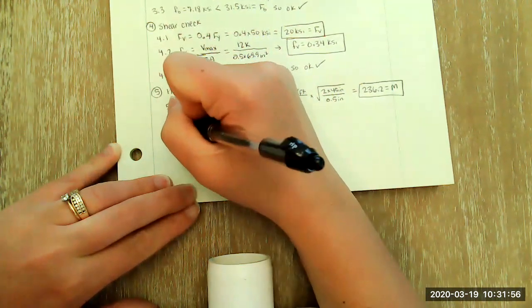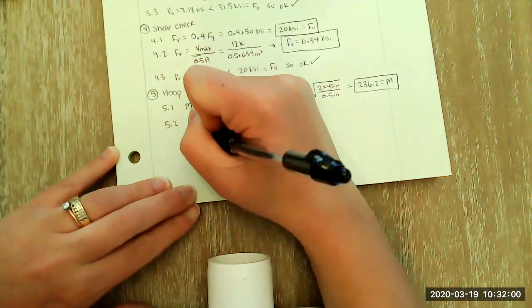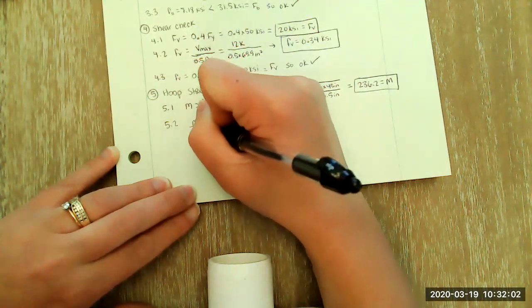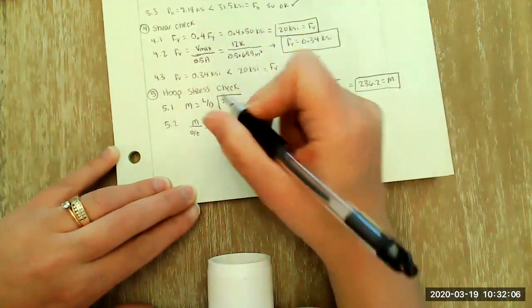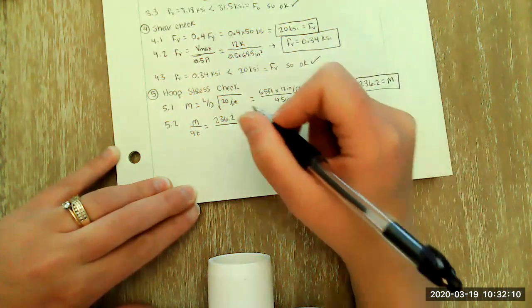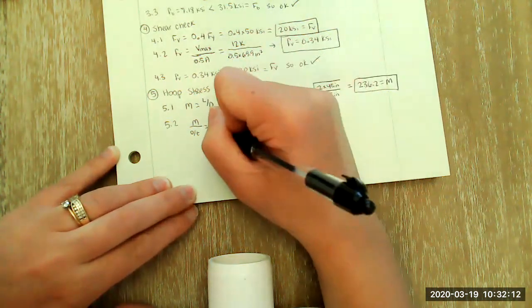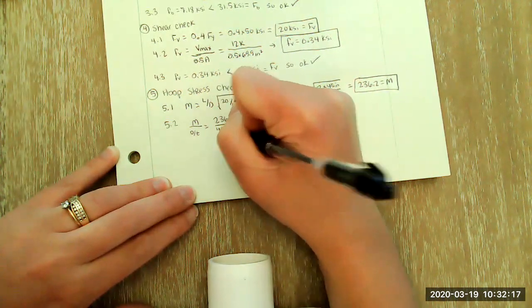If we want to see what situation we have, M divided by D over T is equal to 236.2 divided by 45 over 0.5. Both of those units are in inches.